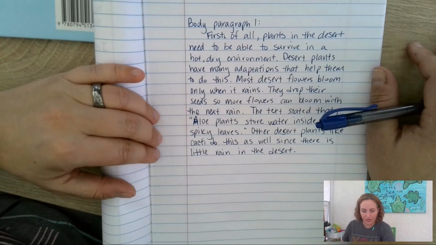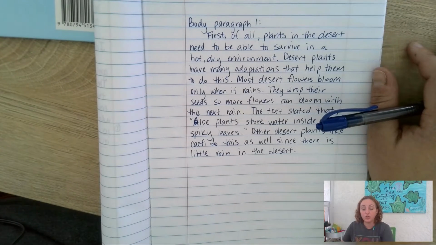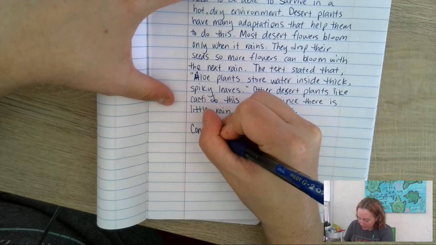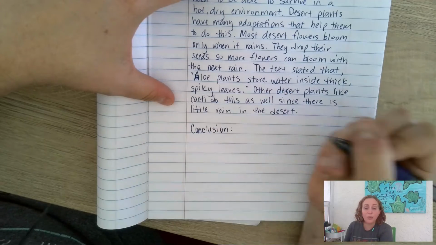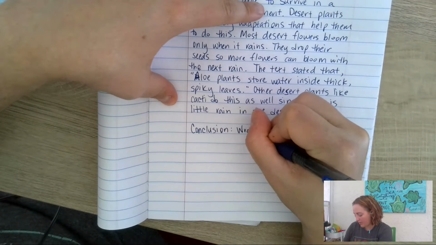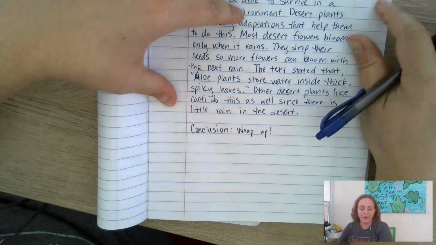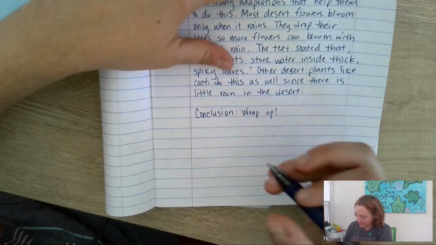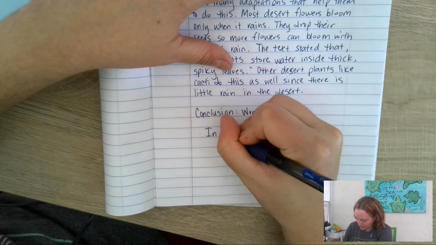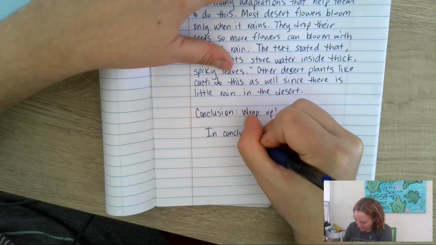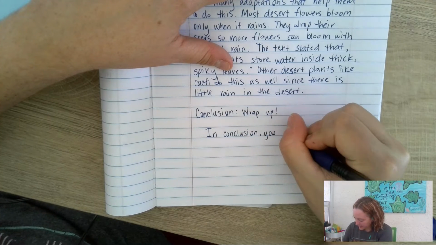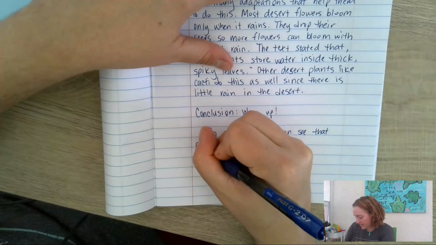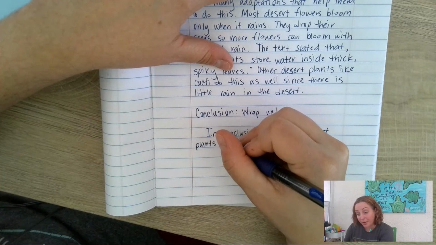I'm not going to write out all 3 body paragraphs because I do want to be able to move on to the conclusion. Your conclusion is simply going to wrap up what you said. Okay, it's simply a wrap up. It's like putting a bow on a present to make it even better. All right, so your conclusion paragraph just needs to be a couple of sentences, and it usually is going to start with, in conclusion, you can see that plants, and I'm restating the topic again, so it's like your main idea, right?